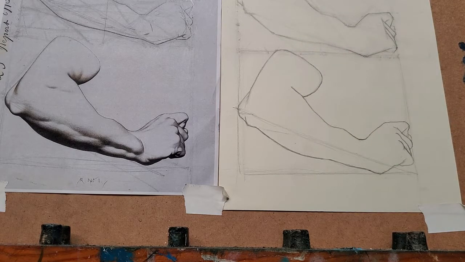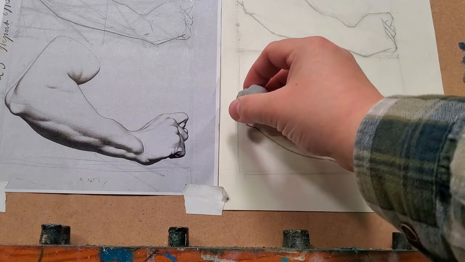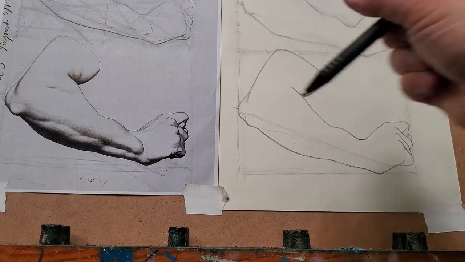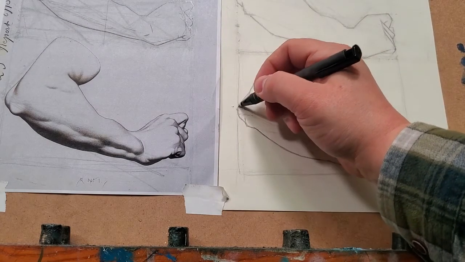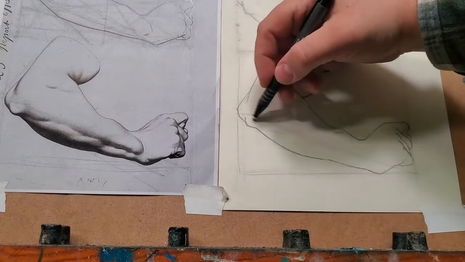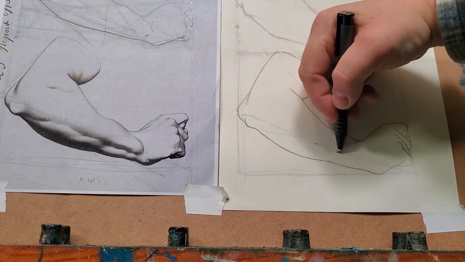Then I'm going to erase what I don't need at the top there. Get this vinyl eraser. Okay. From there, I can start to break down this larger shape a little better to make sure that all those shadows fit in there.